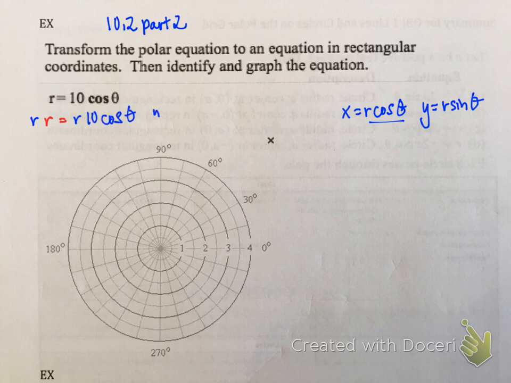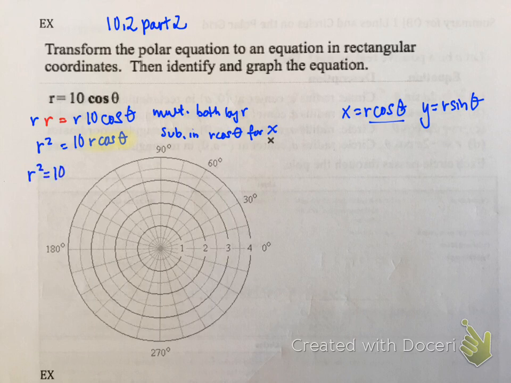And I'm going to put a little note that I did that. Multiply both by r. And when I do that, I get r squared equals, and I'm just going to move this around, 10 r cosine theta. Okay, at this point, what I can do is now substitute in for r cosine theta. And I know that's x. So I get r squared equals 10x.